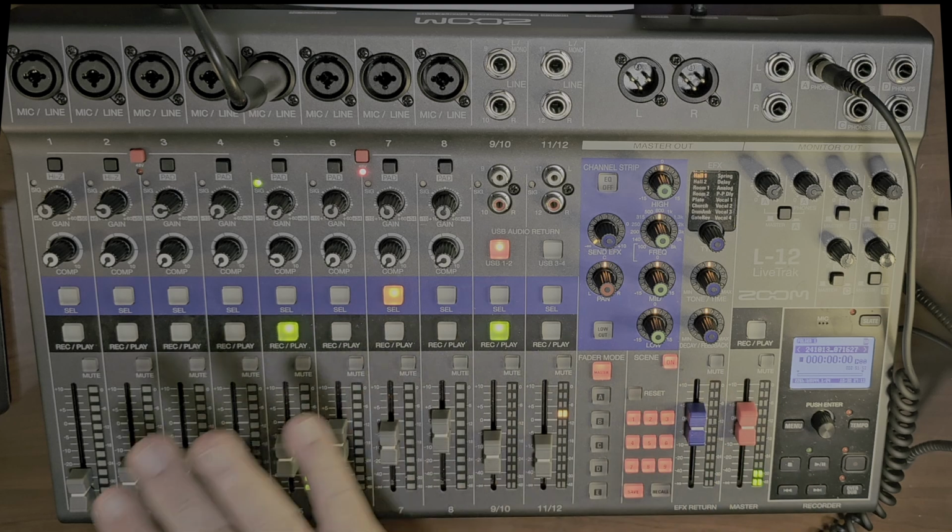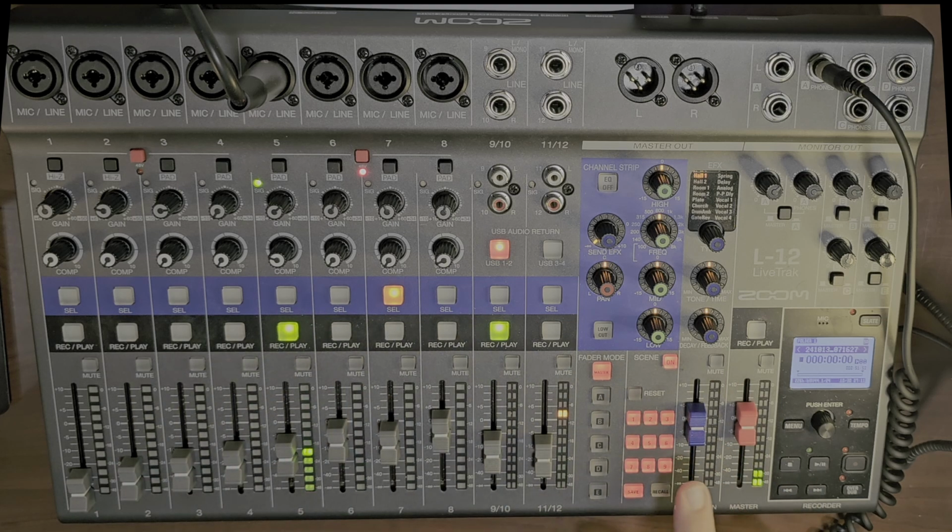Once you save this scene, everything is going to be there, everything is going to be active. So when you come in the next time and you have the speakers plugged in and everything, and you turn the board on and you recall your rehearsal scene, it could create some feedback or some effects if things are a little different.